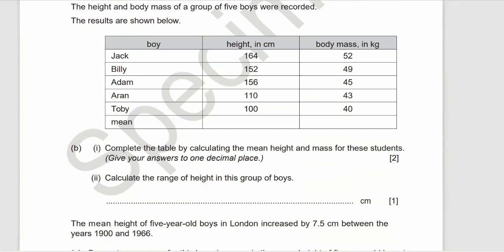Okay, bit of data. The height and body mass of a group of 5 boys were recorded. The results are shown below. Jack, Billy, Adam, Aaron, Toby. And then we've got the mean.